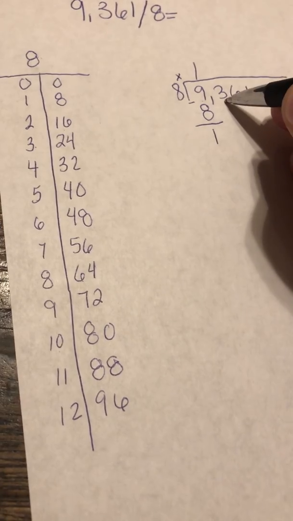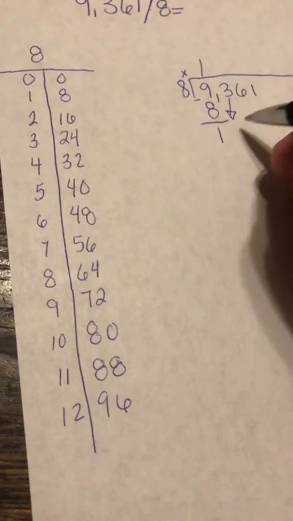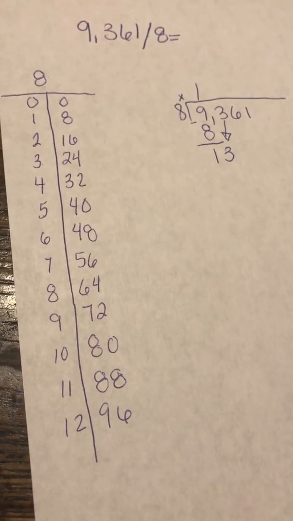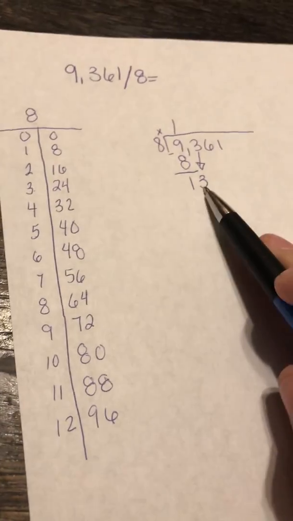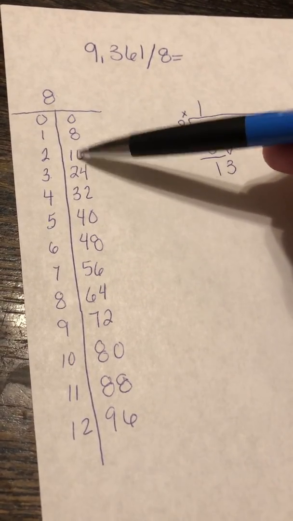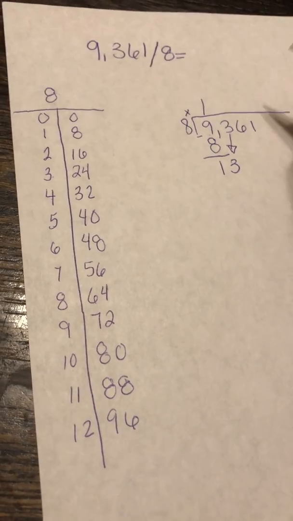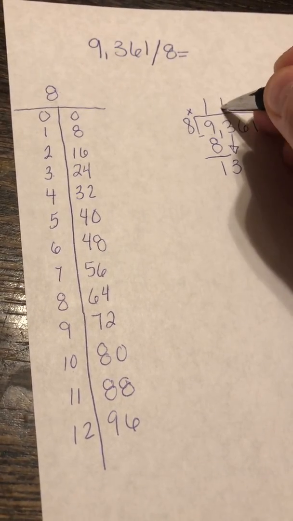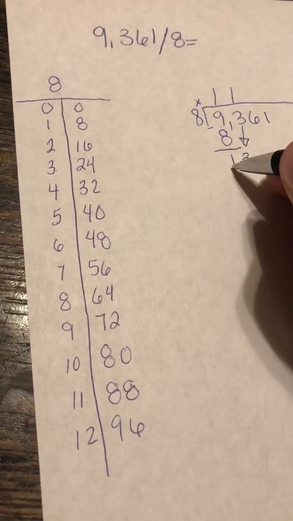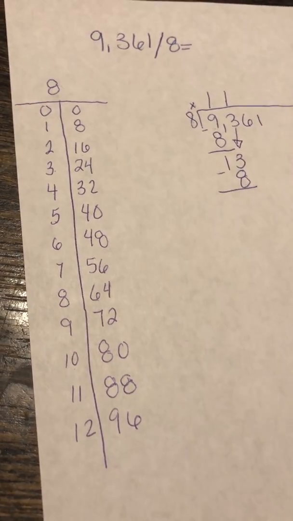Now I know that I need to bring this 3 down because I am not done yet. So this now turns into a 13. Now I'm going to see how many times 8 can go into 13. Well, I've got 0 and I've got 8. Oh, 16 is a little too big. So I'm going to go back down to that 8 times 1. So I'm going to put 1 times 8 equals 8. I'm going to subtract it.